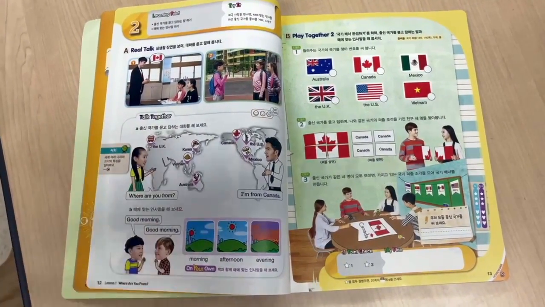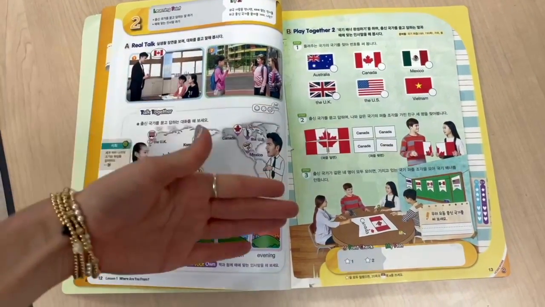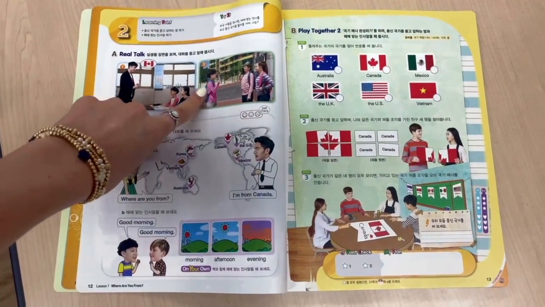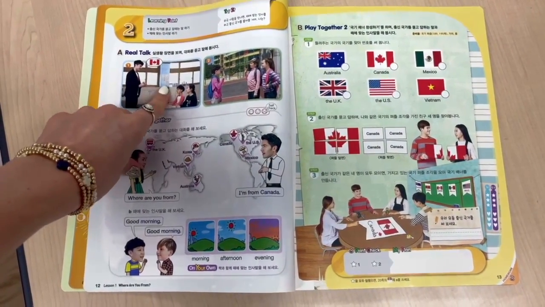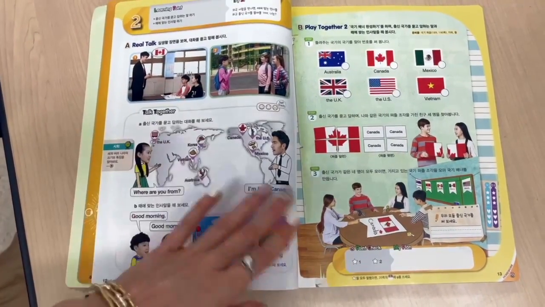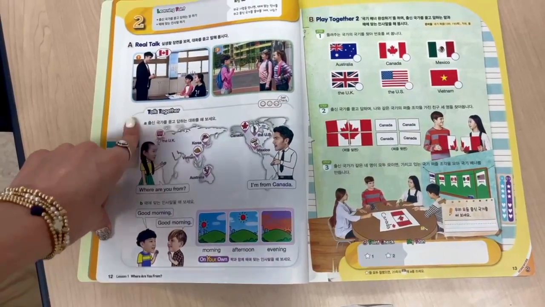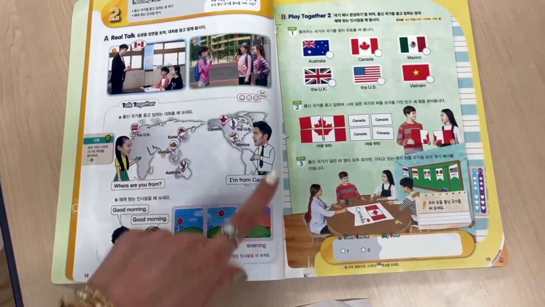Real Talk is going to be talk amongst the students. So they're going to ask and answer each other, as you can see here. Underneath, this is going to be a dialogue with real people instead of characters this time. That's the difference between Fun Talk and Real Talk. Next, you have the students talk together as prompted both in the online textbook and in this textbook.